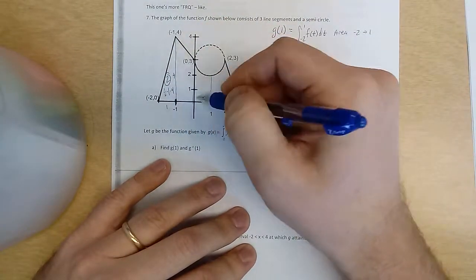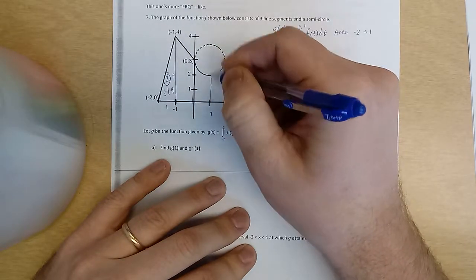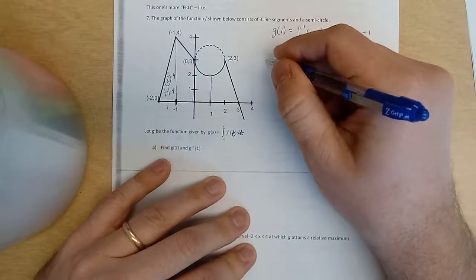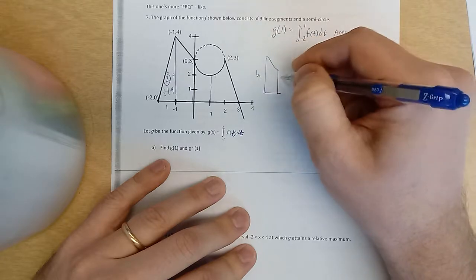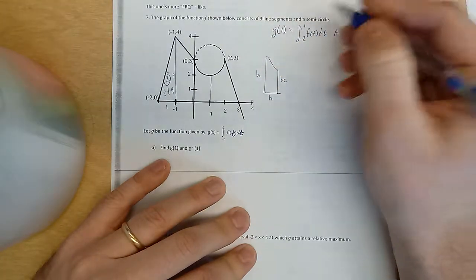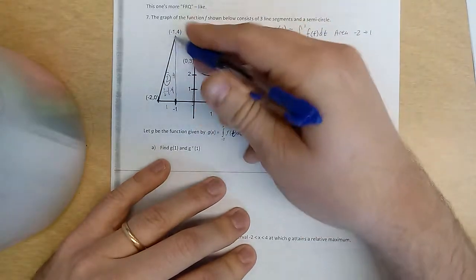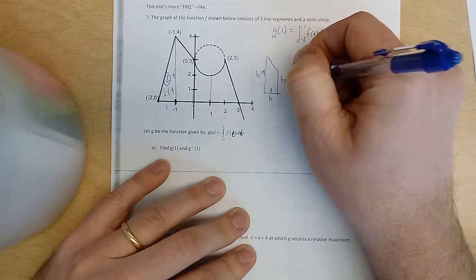The area of this other shape, we'll get back to. Let's do the trapezoid first. The trapezoid looks like this. We've got a base here and a base here, and the height is 1. Base 1 is 4, base 2 is 3.